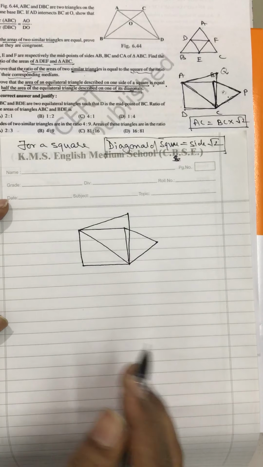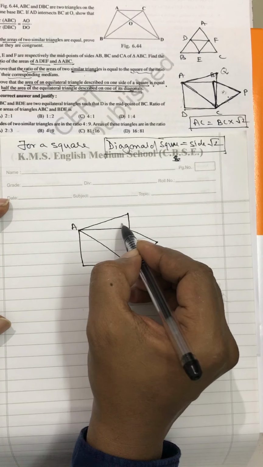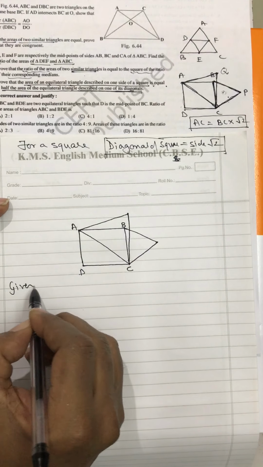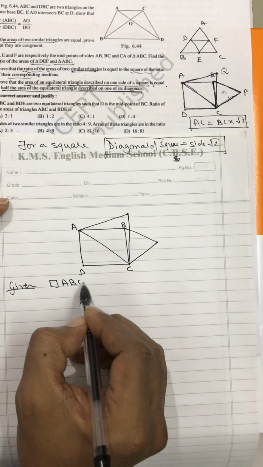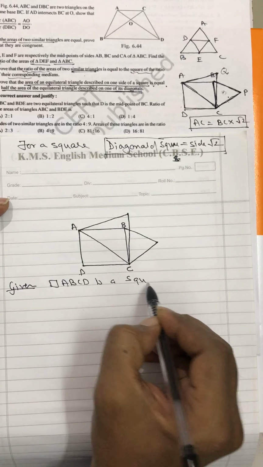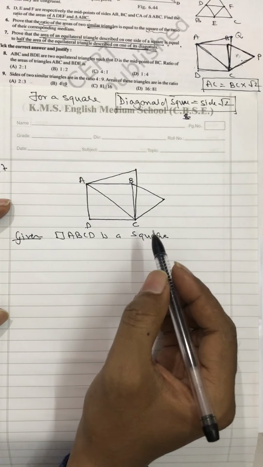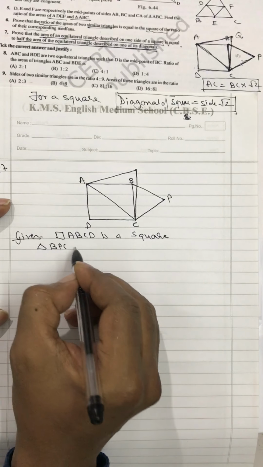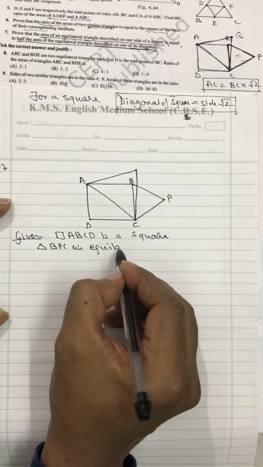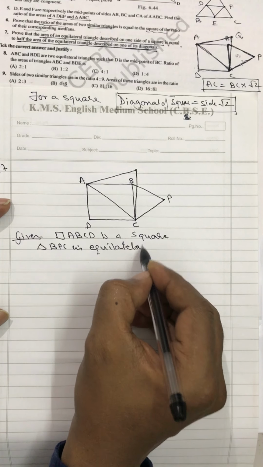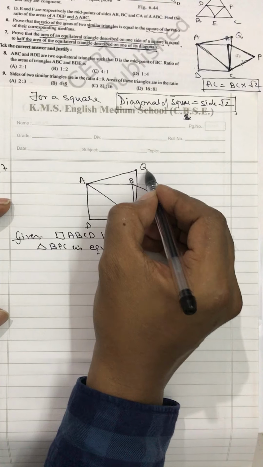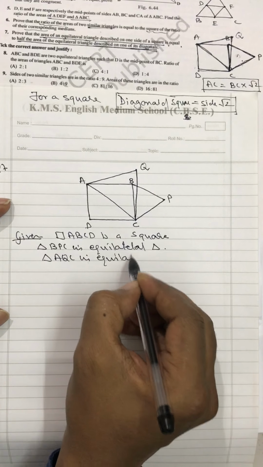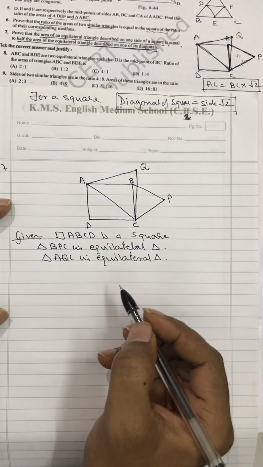It definitely comes close anyhow you draw. So this will be your A, B, C, D is a square. Then given you will have quadrilateral A, B, C, D is a square, and you will have triangle B, P, C is an equilateral triangle definitely, and you will have triangle AQC is an equilateral triangle.